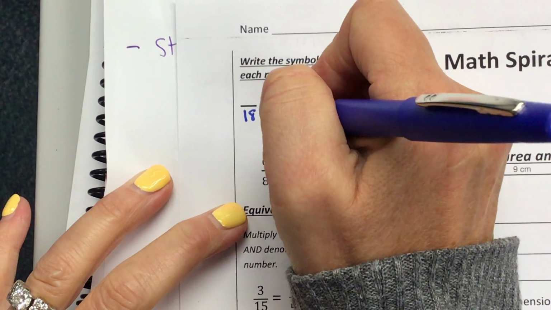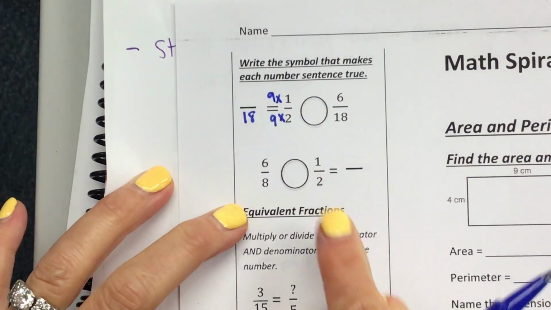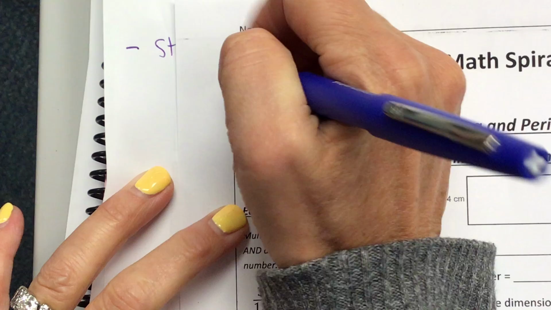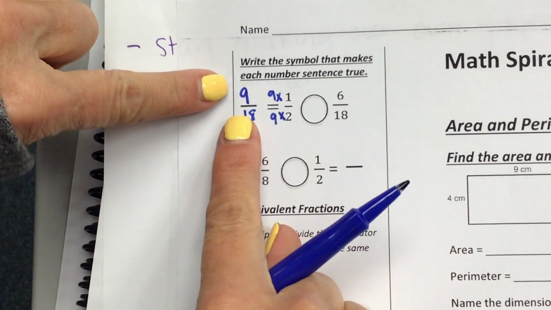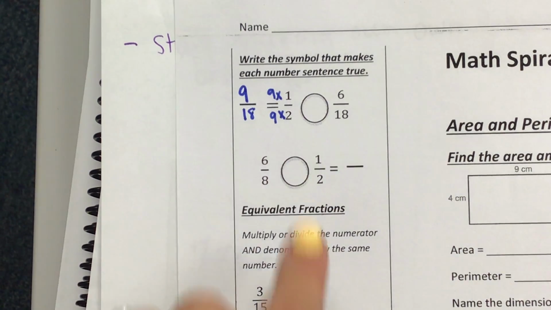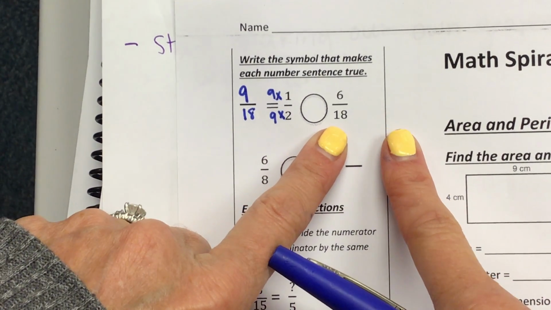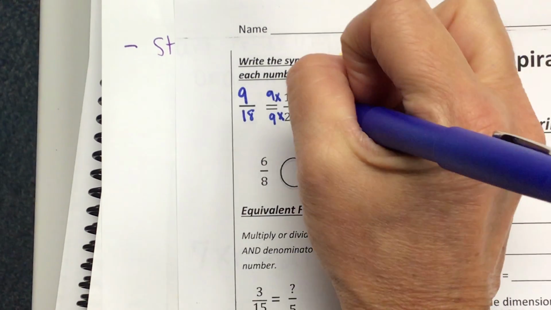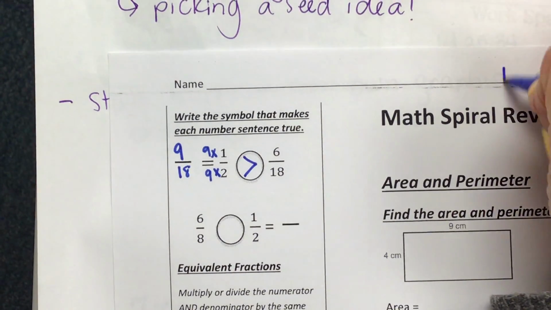So go ahead and make sure that you write times 9 so you remember what you need to do over here. Okay, so 1 times 9 is 9. So now I have 9/18, which is equivalent to 1/2. And I compare that to 6/18. Well, that's pretty easy to compare, isn't it? Which is more, 9/18 or 6/18? 9/18.